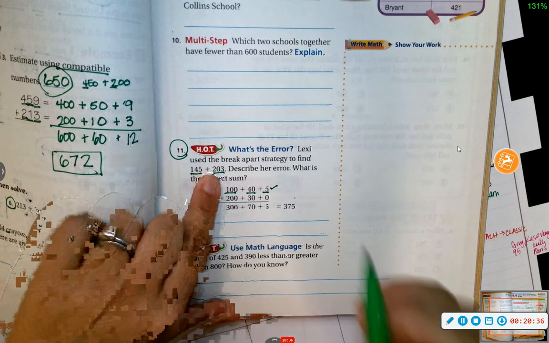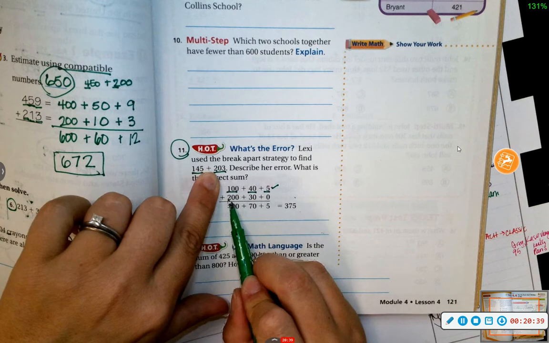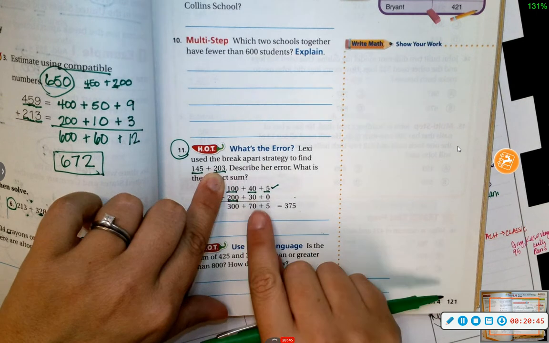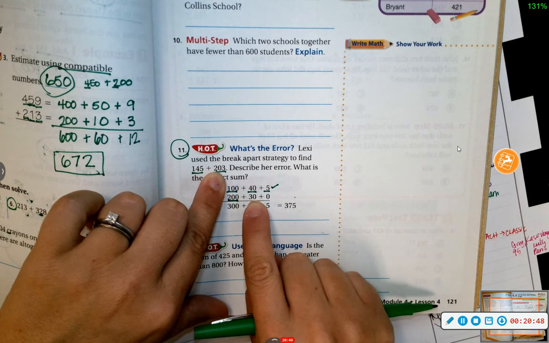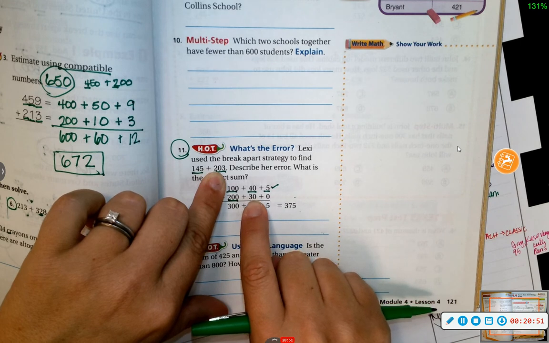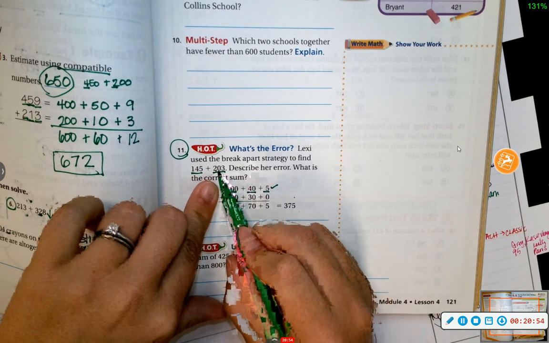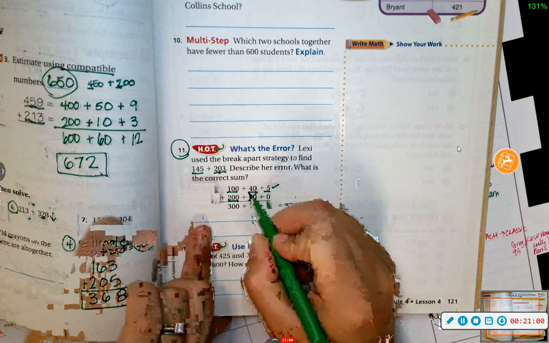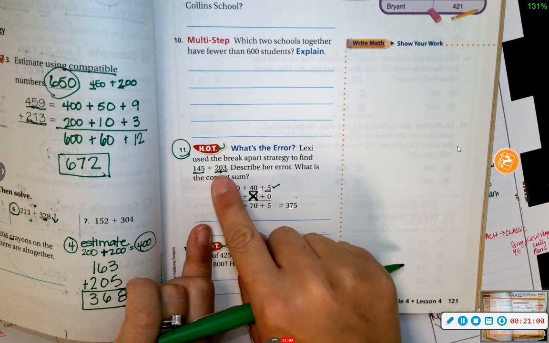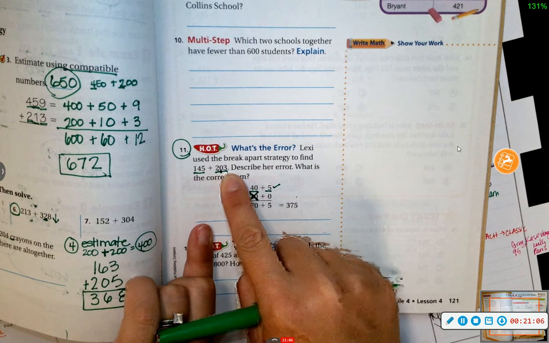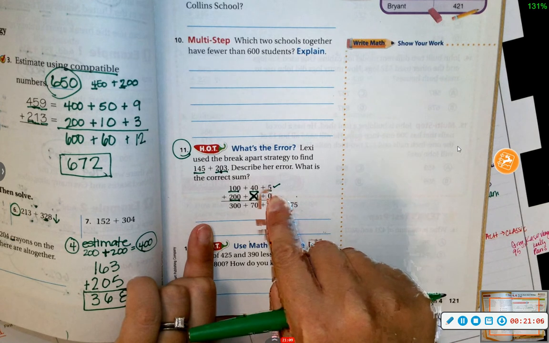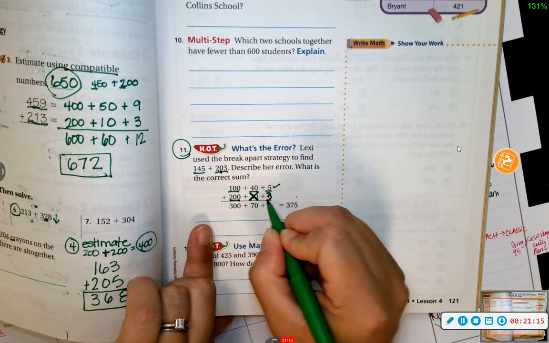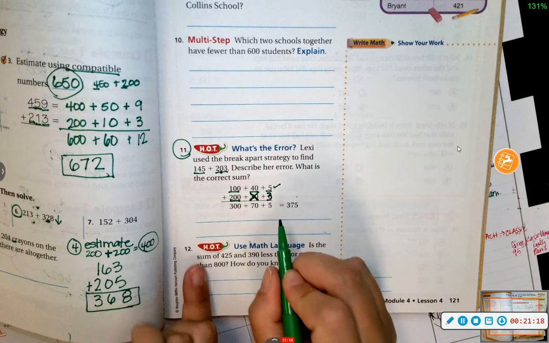We go to the next number. There's 2 in the hundreds, so she should have had 200. We go to the tens, and there is 0 tens. But what did she put? She put 30. So that is her mistake. If I have 0 tens, then I should put 0 as the value, not 30. Okay? Now we go to the ones place. She has 3 there, but in her break apart, she put 0. So we need to change this to a 3, and then we want to add and find the correct sum.